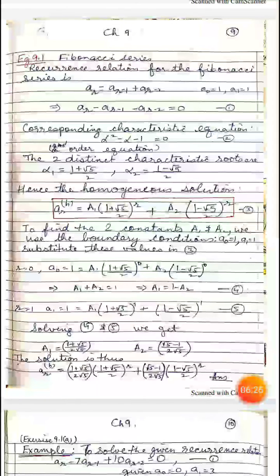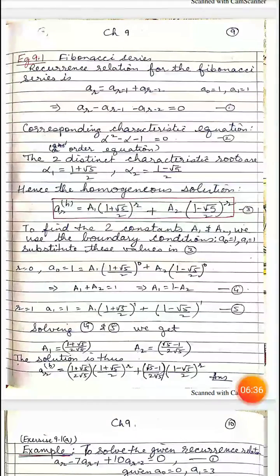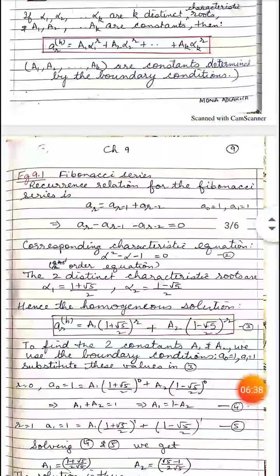As you can see, it's a second order difference equation, and you will get two distinct roots. To find the homogeneous solution, as we saw in the previous example, you have a1 into alpha 1 to the power of r plus a2 into alpha 2 to the power of r. So hence you get equation 3.